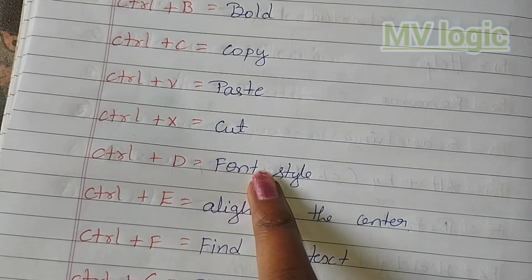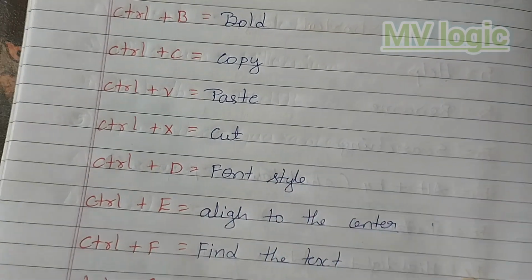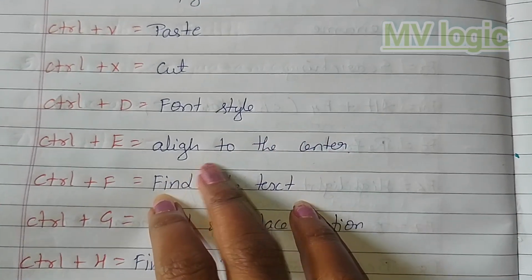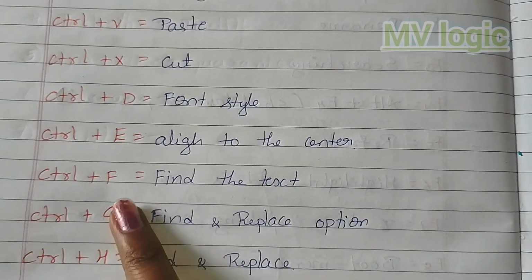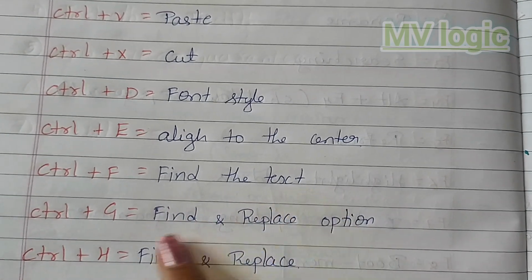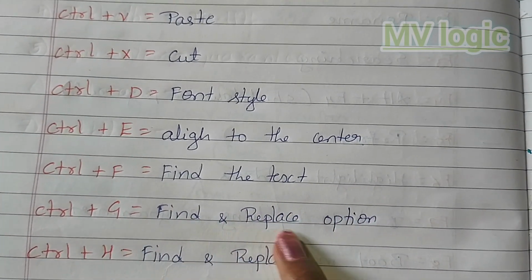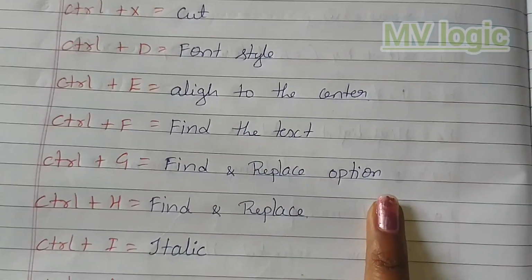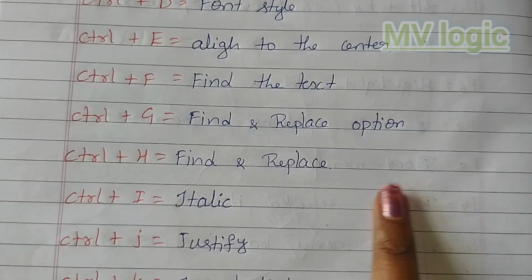Control plus D font style. Control plus E align to the center. Control plus F find the text. Control plus G find and replace option. Control H find and replace.